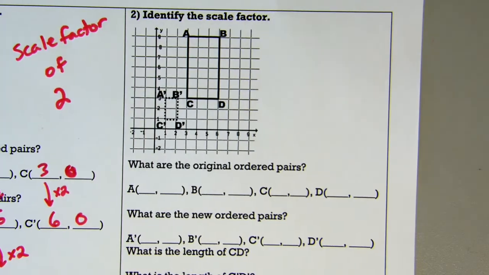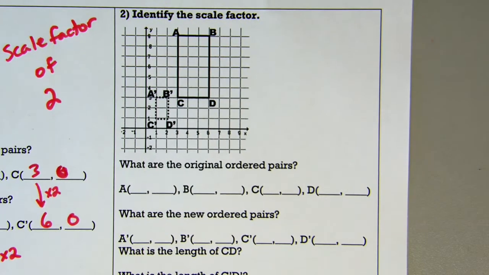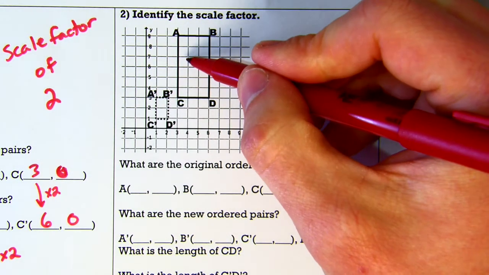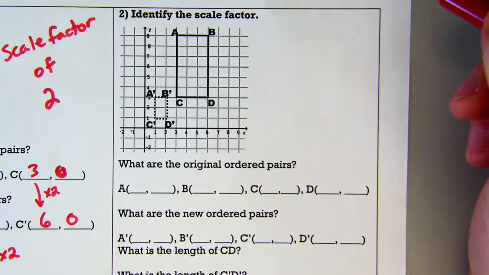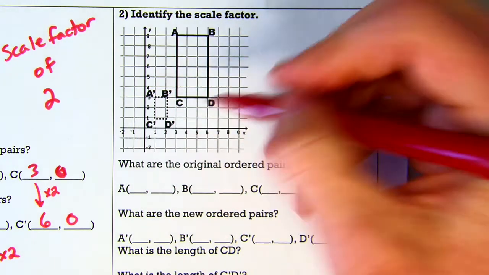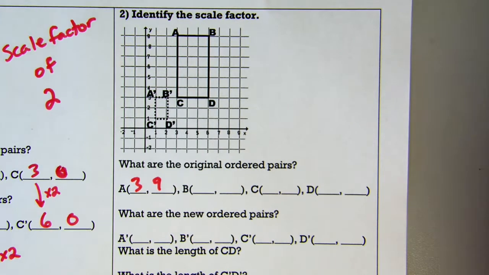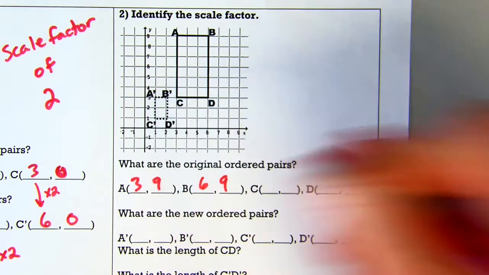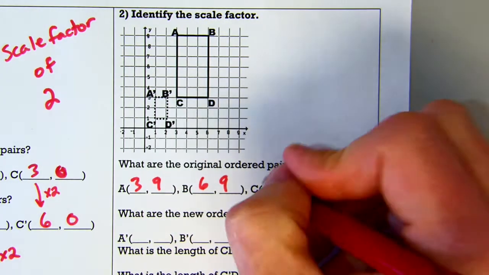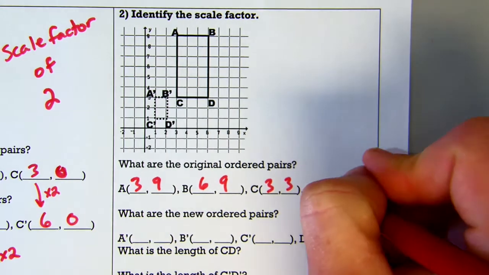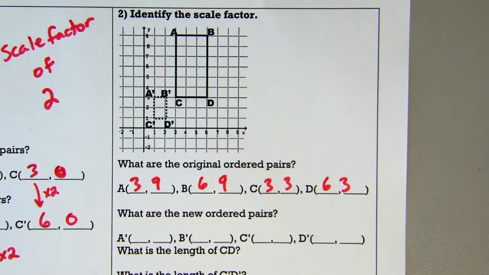Let's look at number 2. We have to identify the scale factor again. So again, I'm going to look at my original ordered pairs. In this case, I have a larger shape going to a smaller shape. My original ordered pairs for this one: A is 3, 9. For B, looks like I have 6, 9. For C, we have 3, 3. And for D, looks like we have 6, 3.